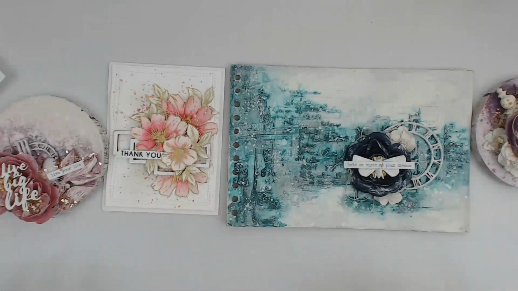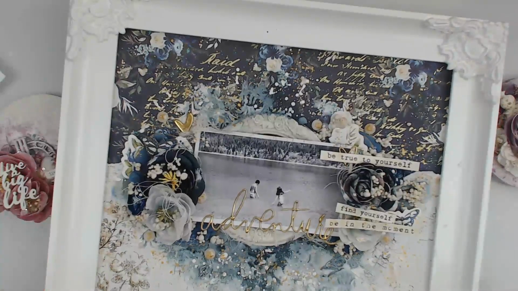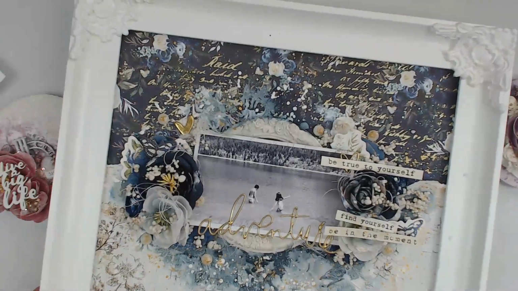So just a different paper collection, but same idea, same products, same composition, and it looks totally different because I used a different paper collection.